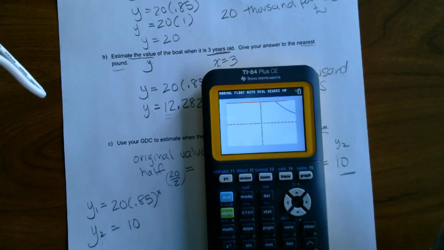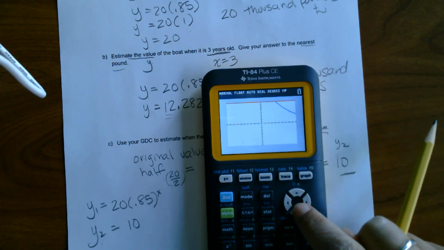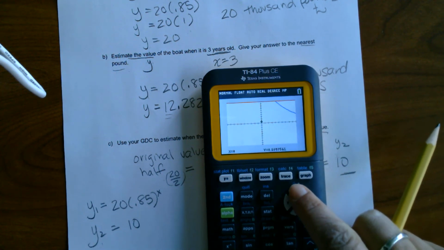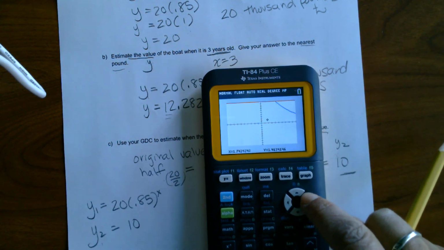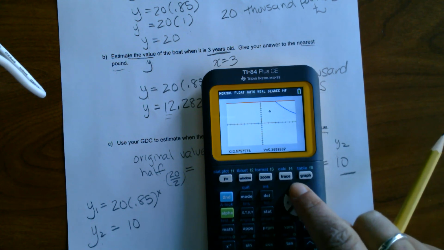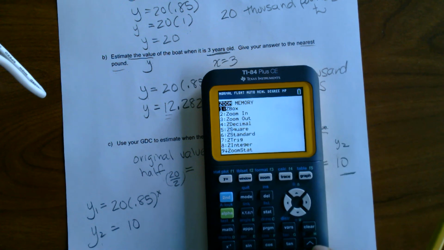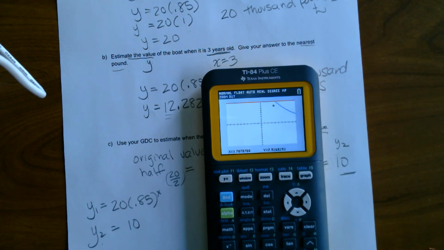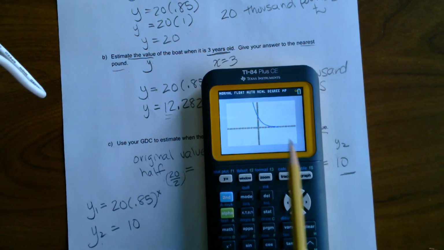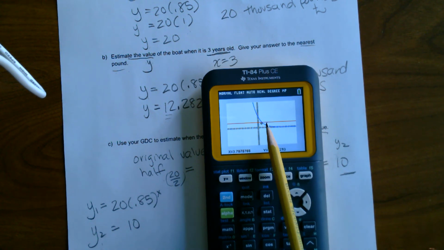Wow. So what I'm going to have you do, because I want to see this, and I haven't taught you this before, but if you use these right and left buttons, the blinking dot comes up. If you go around where you want to find the graph, so I want to investigate this point, and I press zoom, and I'm going to press 3 for zoom out. I'm zooming out. What it will do is it'll move my calculator picture over so that I'm able to see that. There we go. So I want to get that intersection point.